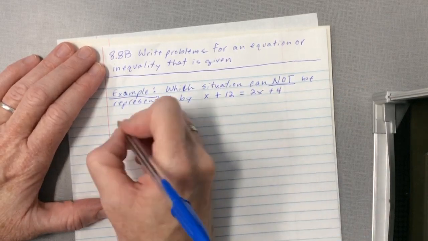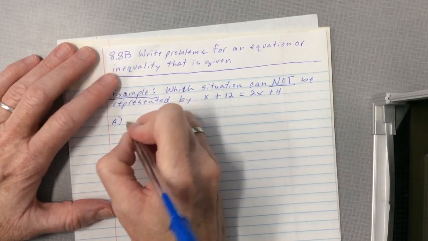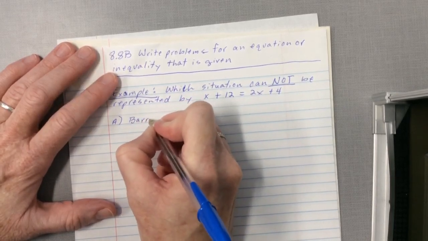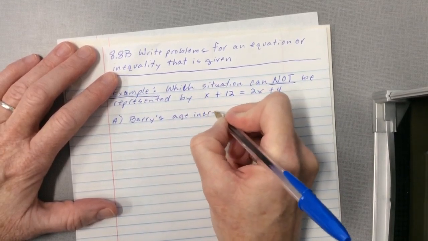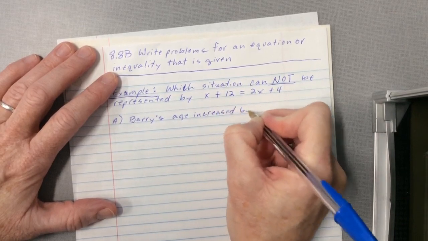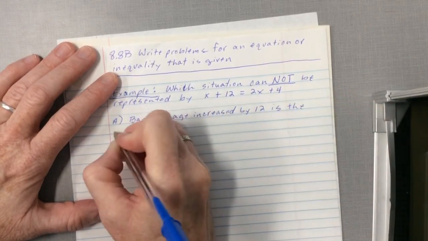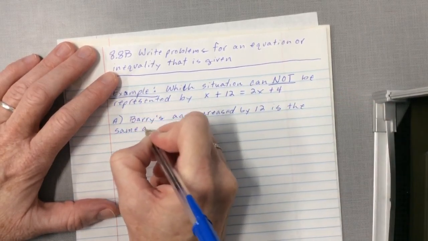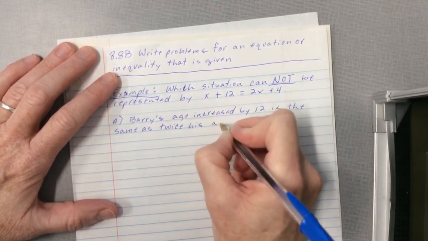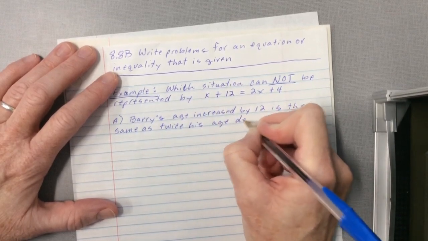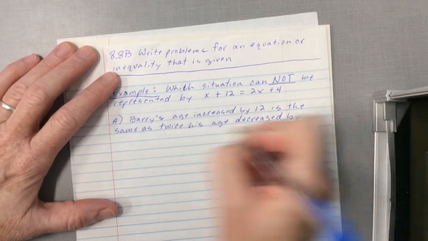And here's your answer choices. So we have A, which would be, let's say, Barry's age increased by 12 is the same as twice his age decreased by 4 years.